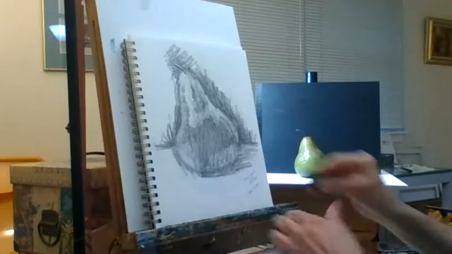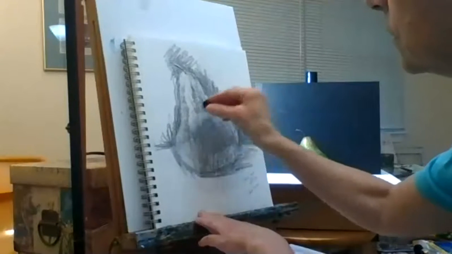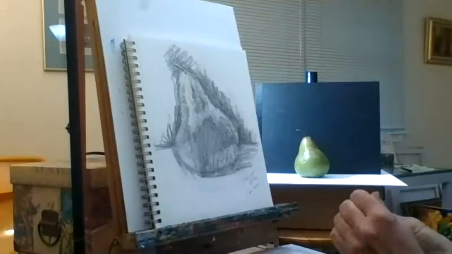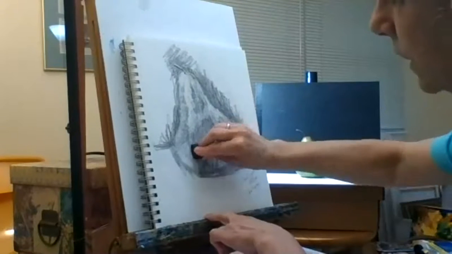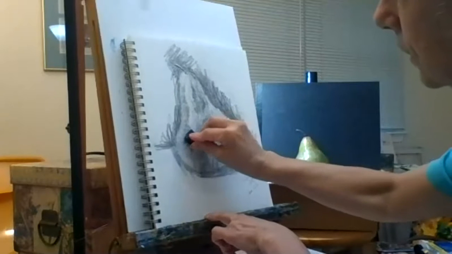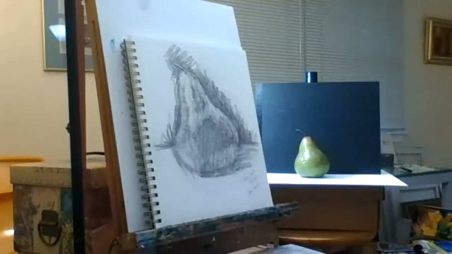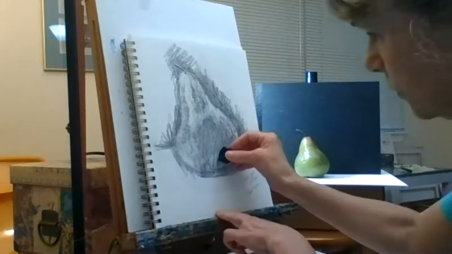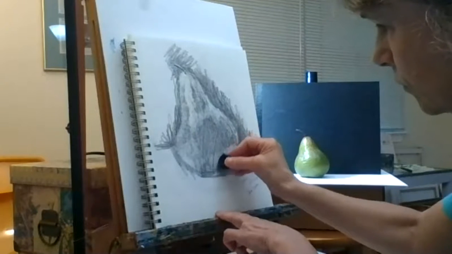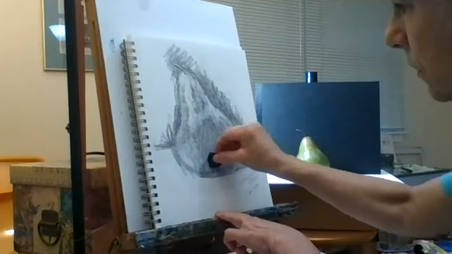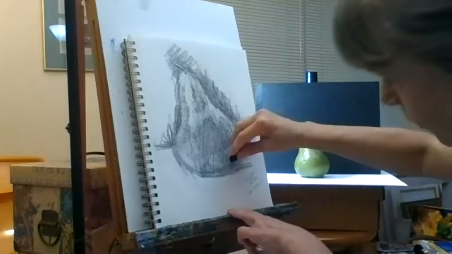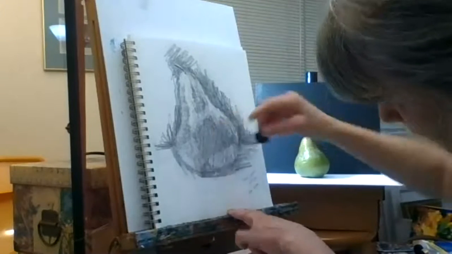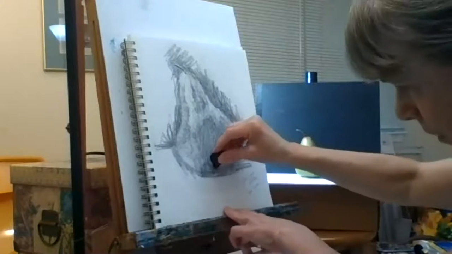By doing this, the whole section is a little lighter. I keep folding it and changing it.